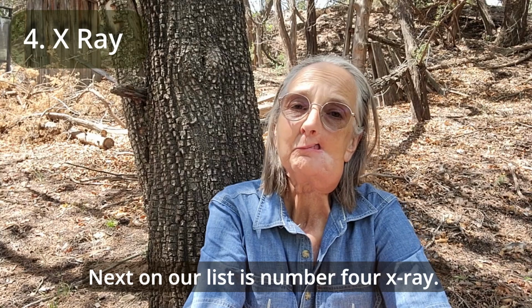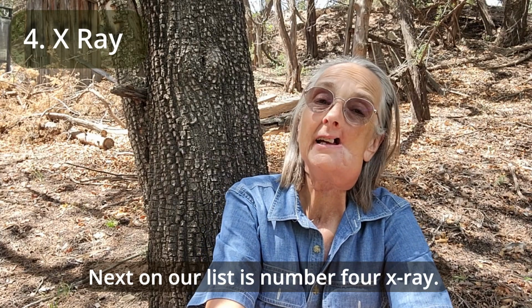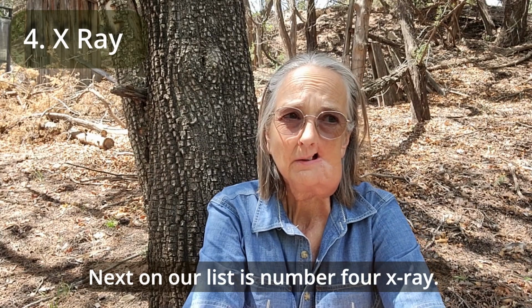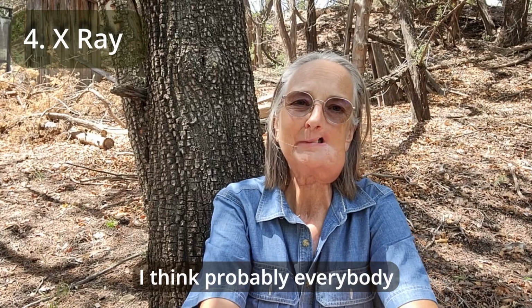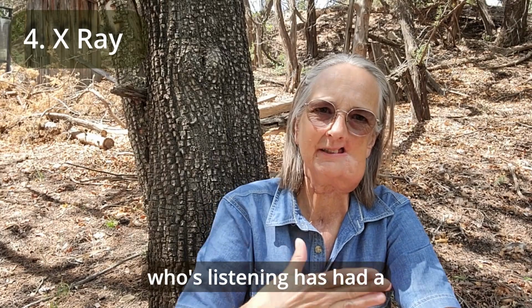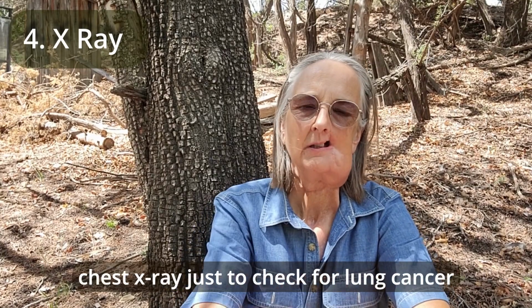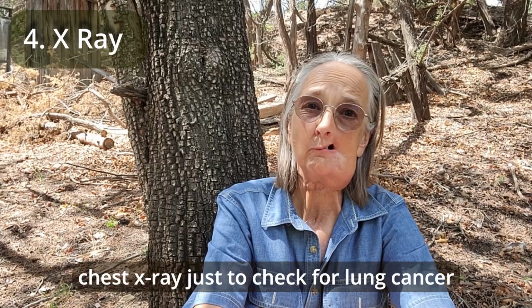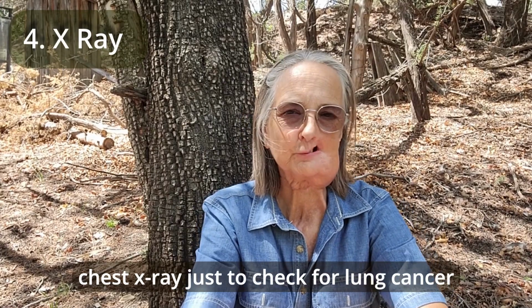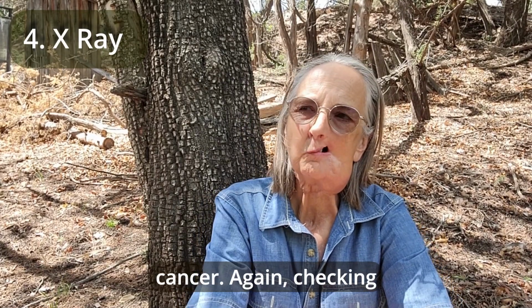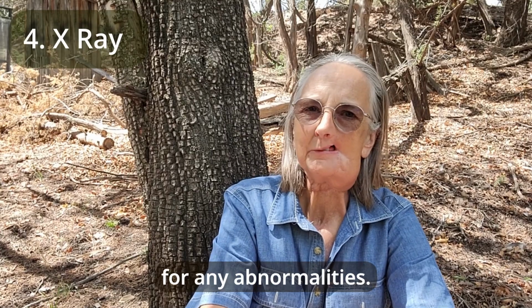Next up on my list is number 4, X-ray. I think probably everybody who's listening has had a chest X-ray just to check for lung cancer. Again, checking for any abnormalities.